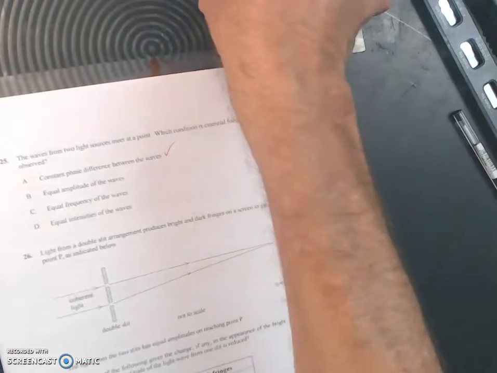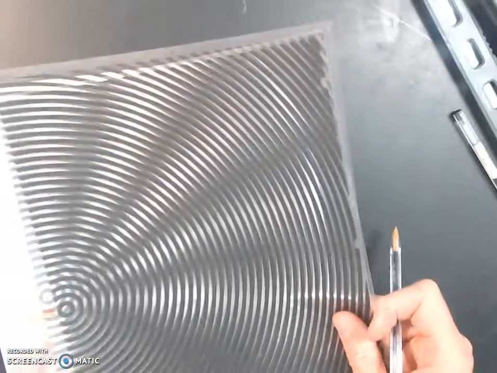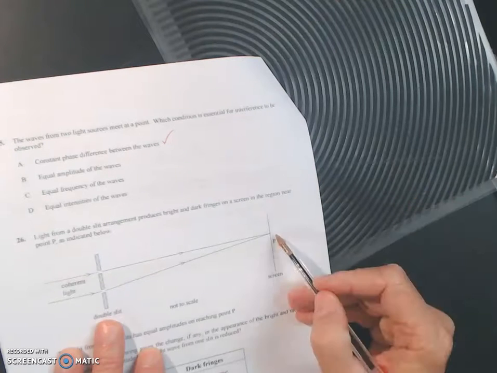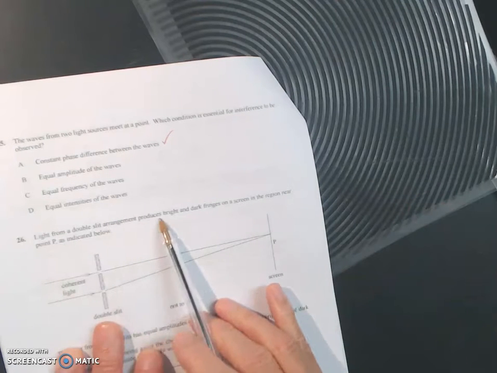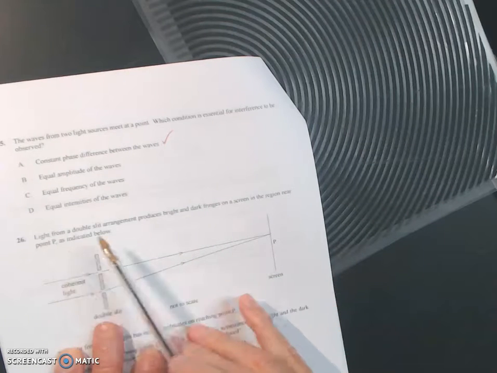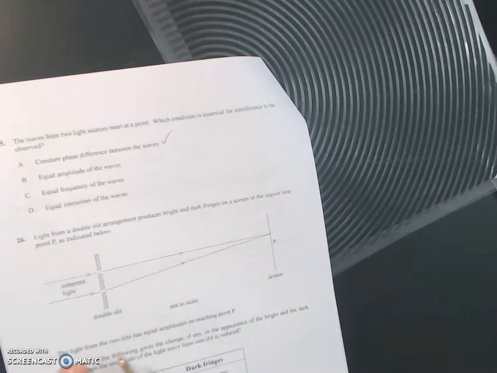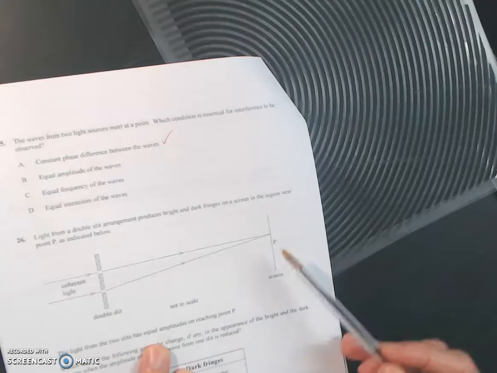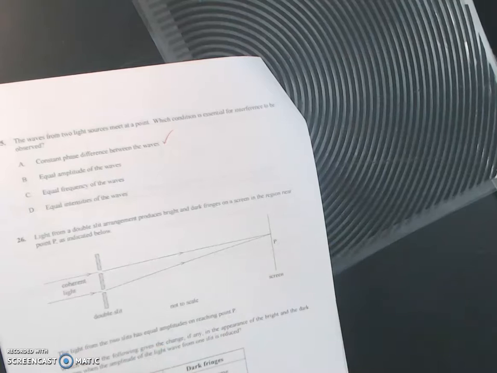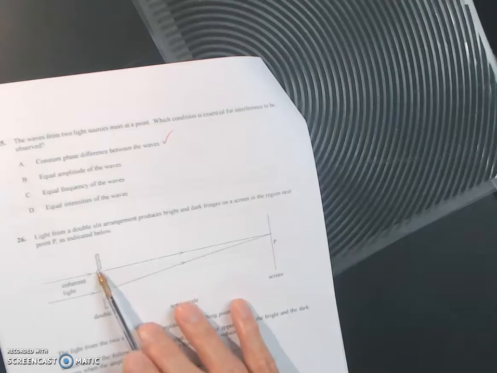26, we have the double slit experiment again. That's what this was showing. Right, we've seen that one. In any case, it looks like at P we're going to have a dark or bright spot. Let's see what we have here. It produces bright and dark fringes on a screen. Point P is indicated below the screen. The light from the two slits has equal amplitude on reaching point P. Which one of the following gives the change, if any, of the appearance of the bright and dark fringes when the amplitude from one slit is reduced?